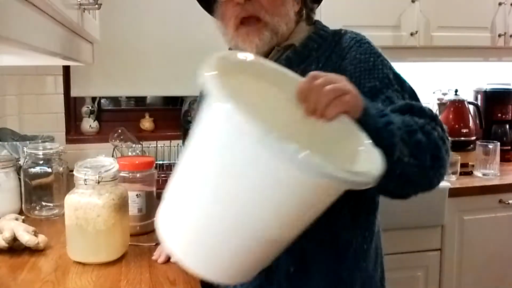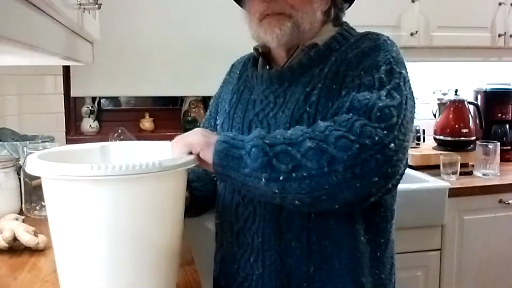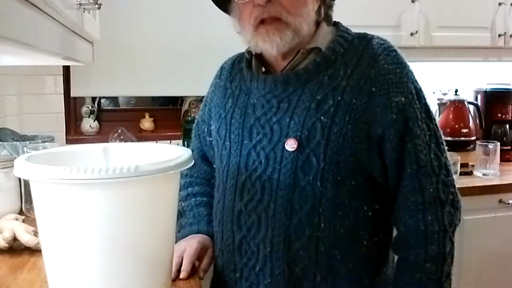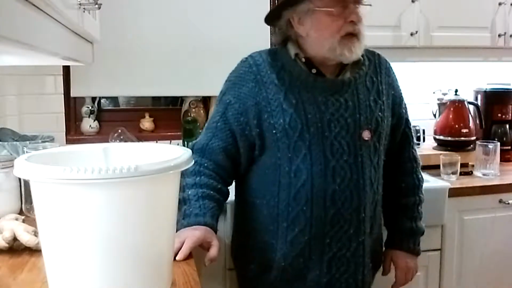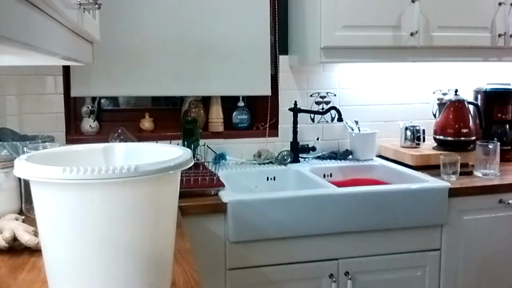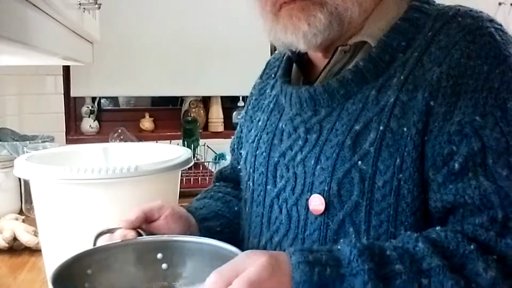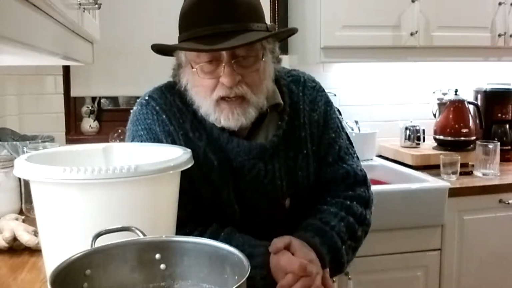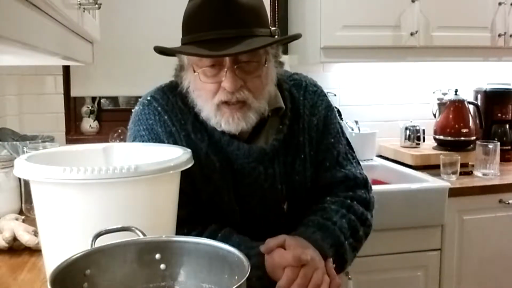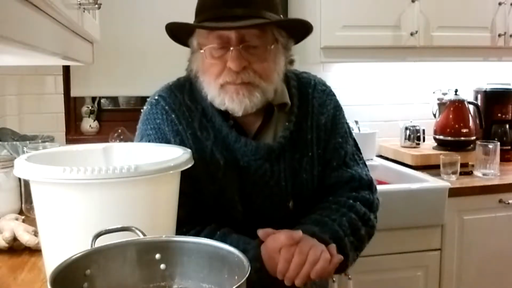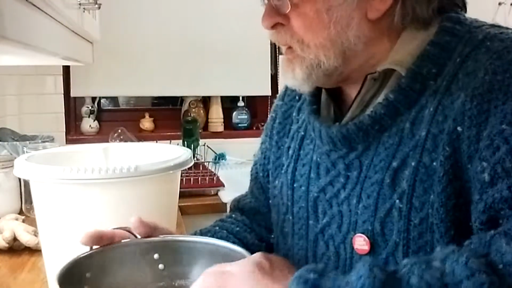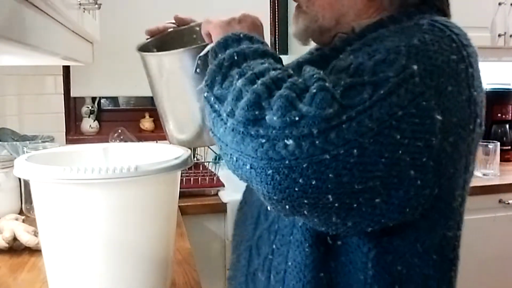There we are. And bucket is the next stage here, and I'm bringing over the pot with the 4 litres of water, 2 cups of sugar, and the lemon, the lime, and the boiled ginger. This is all going in the bucket now. New bucket.